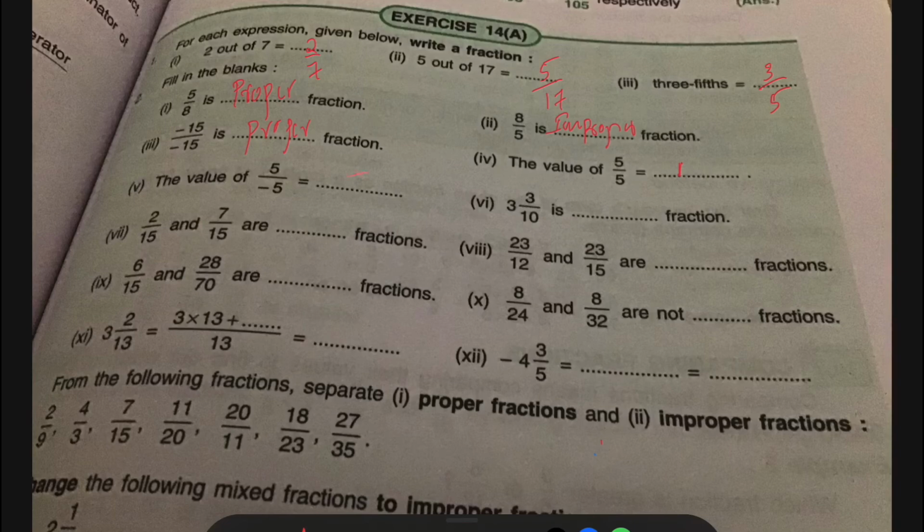Value of 5 by minus 5. One of them is minus, so your answer will be minus 1. 3 by 10, what is that? It is a mixed fraction. 2 by 15 and 7 by 15, since denominators are equal, are like fractions. When comparison comes, it goes either like or unlike. Again, these two are unlike fractions. 8 by 24 and 8 by 32 are not like fractions. They are unlike fractions.